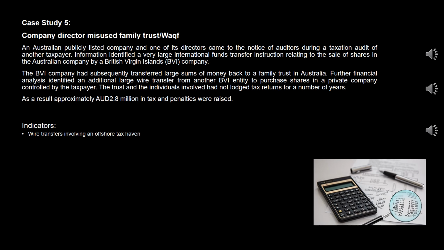An Australian publicly listed company and one of its directors came to the notice of auditors during a taxation audit of another taxpayer. Information identified a very large international fund transfer instruction relating to the sale of shares in the Australian company by a British Virgin Islands company. The BVI company had subsequently transferred large sums of money back to a family trust in Australia.